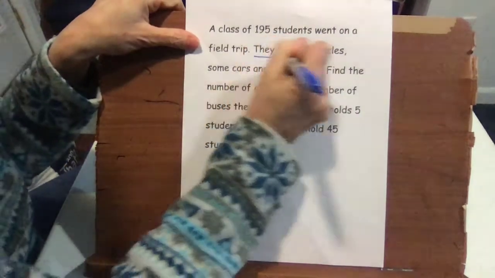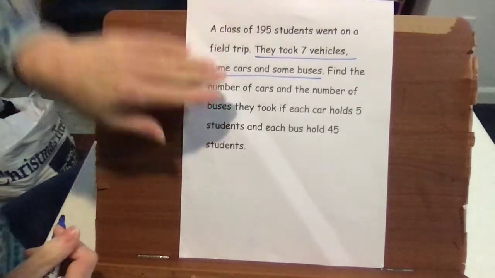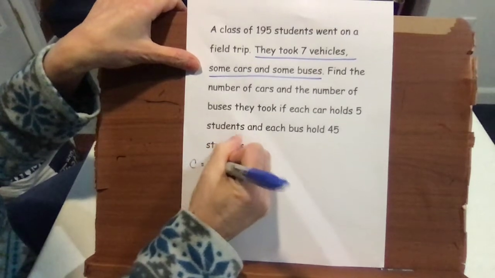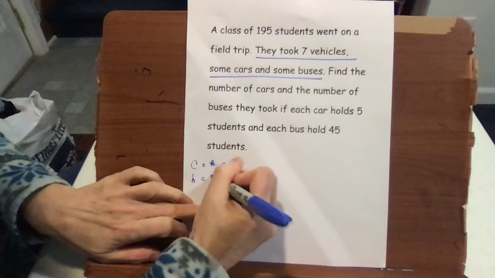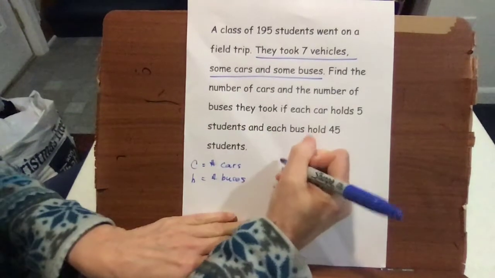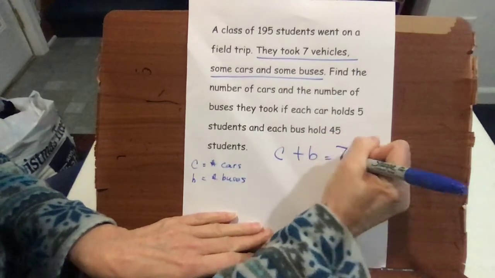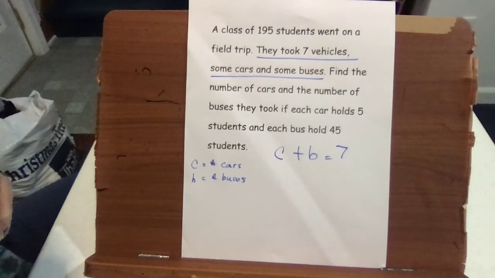So our first equation is going to be taken from here. If you took 7 vehicles and they were comprised of cars and buses, we're going to let C equal the number of cars and B equal the number of buses. So it's like keeping a little ledger on the side. So what we do know is the number of cars plus the number of buses equals 7 total vehicles. So that takes care of our first equation.